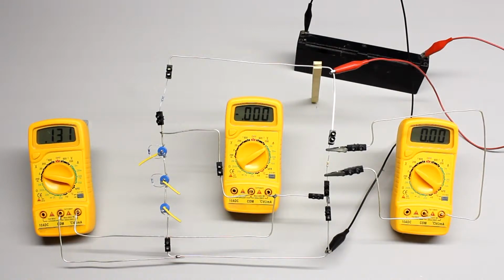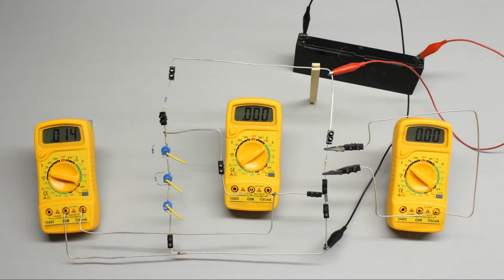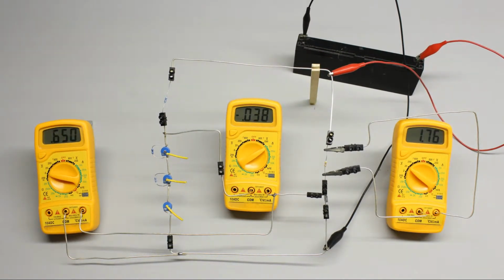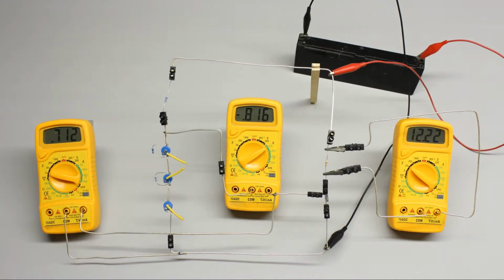By adjusting the 3 potentiometers, the base voltage can be varied in small steps. With the help of this simple arrangement, we can record some values. The recording stops as soon as all 3 potentiometers have reached their maximum resistance value. Let's have a closer look at the data.